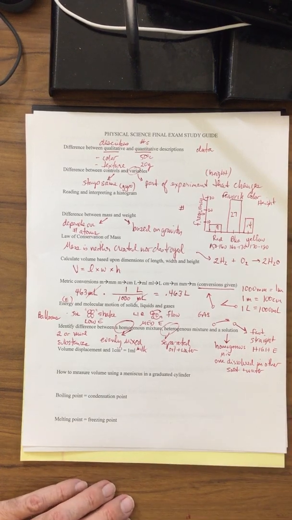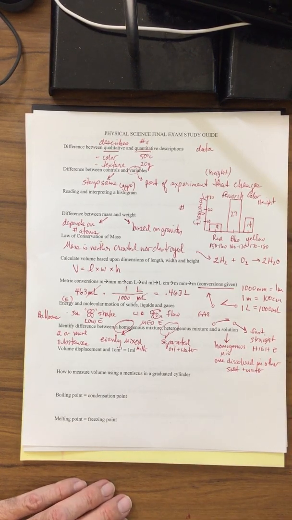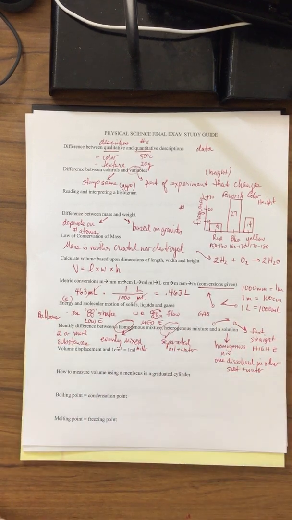Salt dissolves in water, and it evenly mixes and thoroughly dissolves and is evenly separated. It doesn't form any type of separation. So that's going to be a homogeneous mixture where one dissolves in the other.